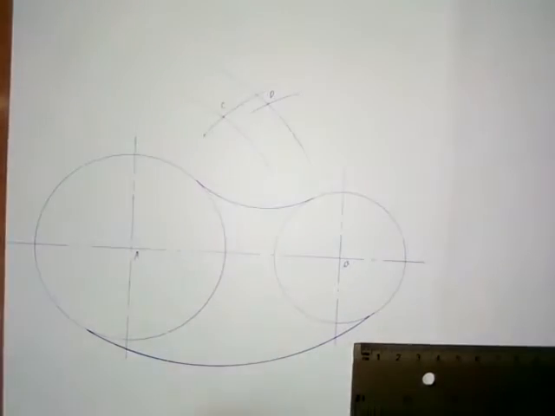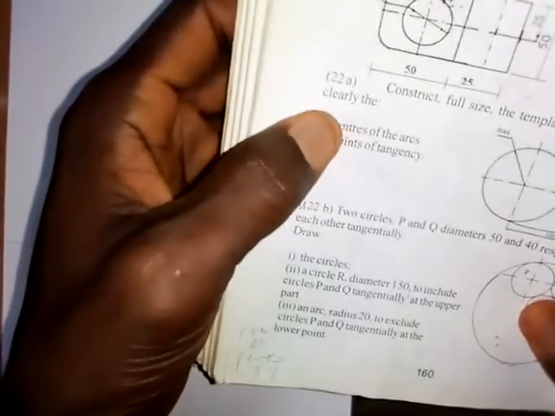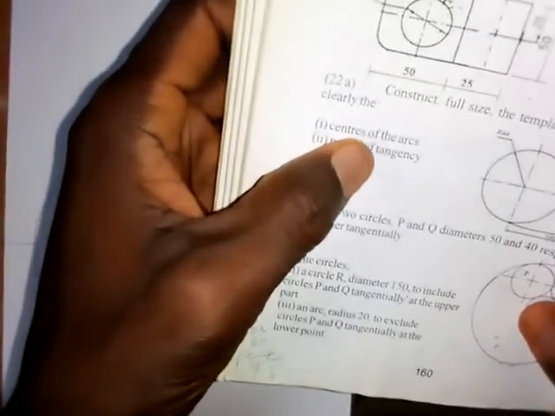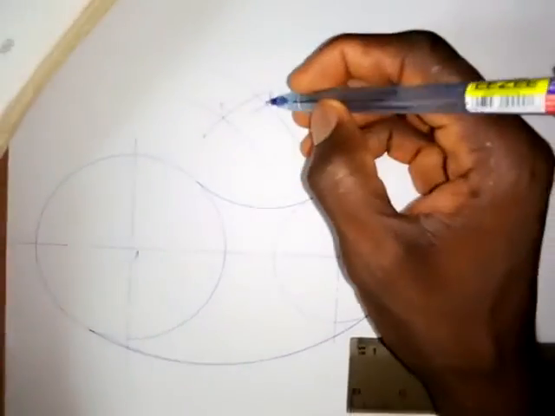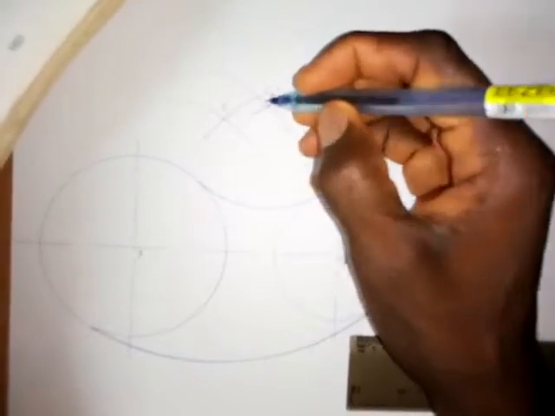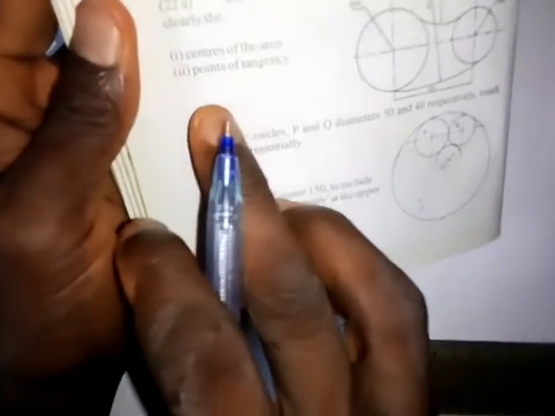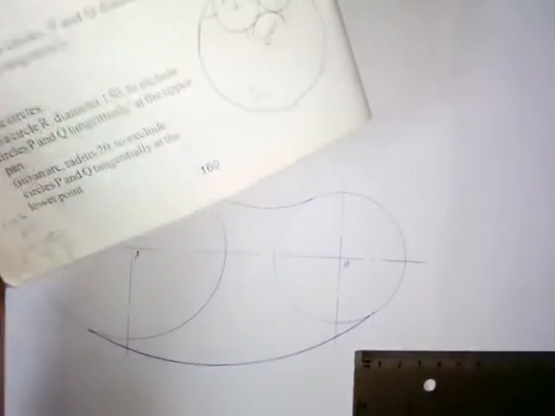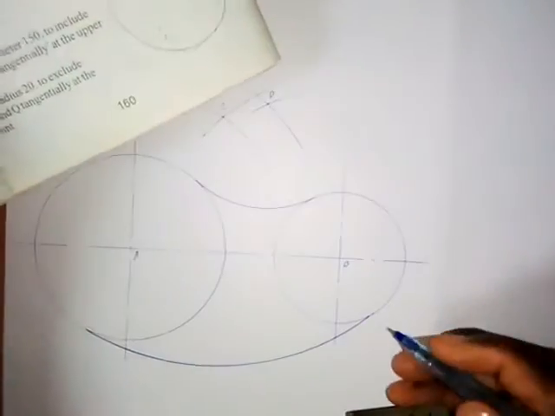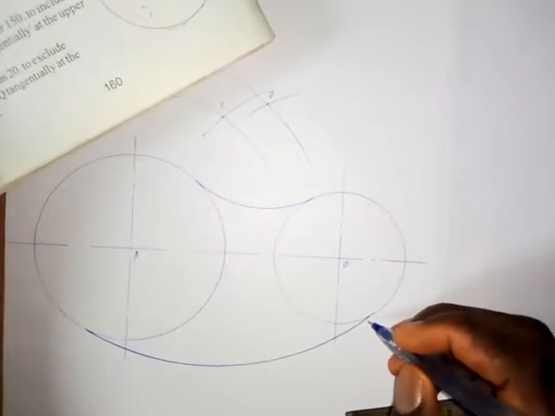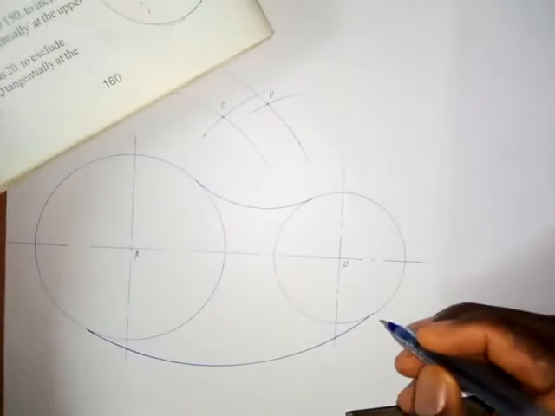So part of the question says, Roman figure 1, we have to show clearly the centers of the arcs. These are the centers of the arcs. This center and this center have been shown. So the next one is points of tangency. Wherever the arc touches the circle is the point of tangency.